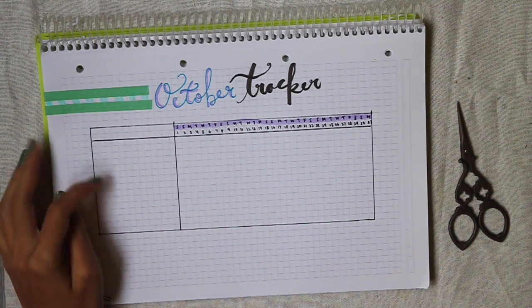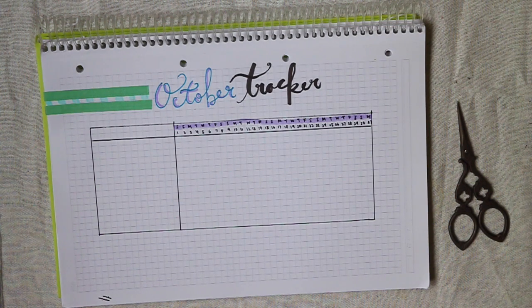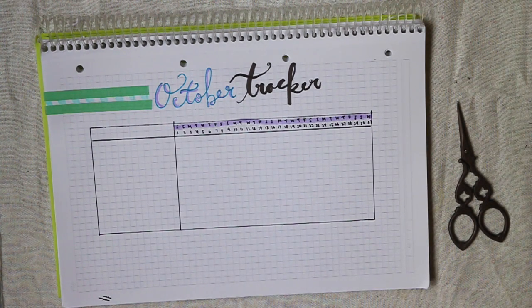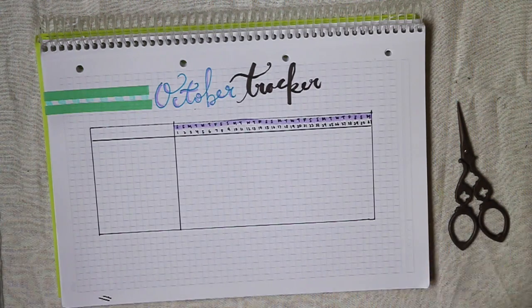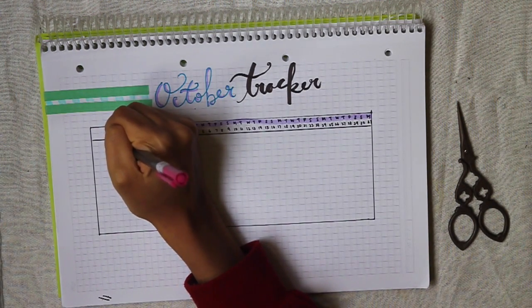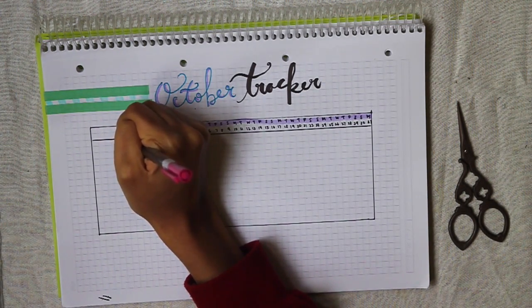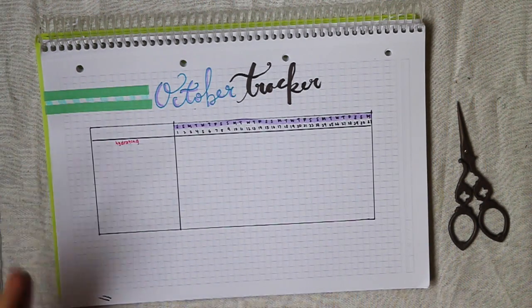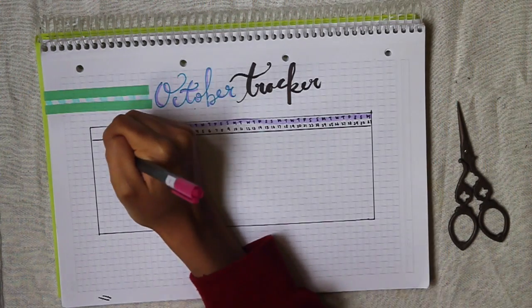You can do it in a coloured pen or black pen. I'm going to go for a coloured pen because I like colours. So things you can track are, for example, hydrating, drinking 8 cups of water a day, exercise, yoga, your gratitude page, laundry, doing your chores, making your bed, putting a face mask on, anything. So just write down whatever you want.